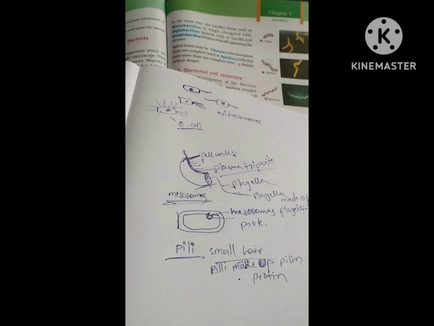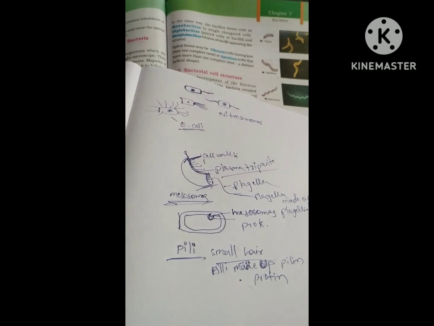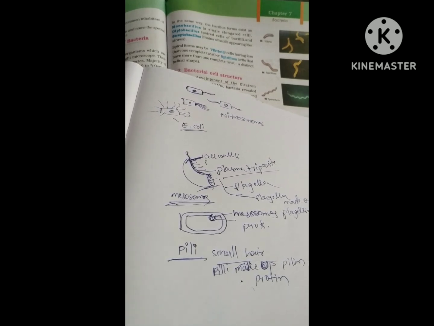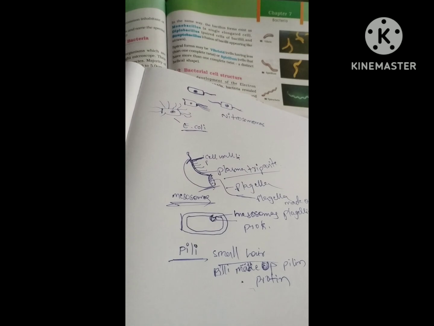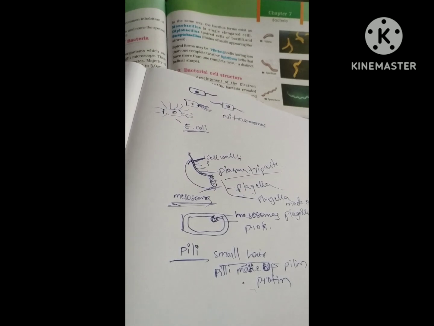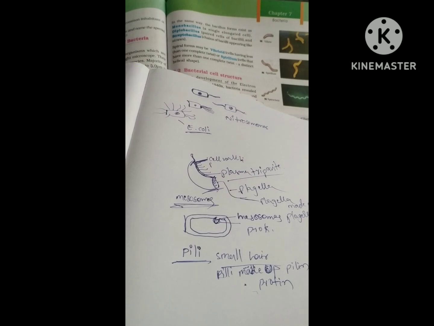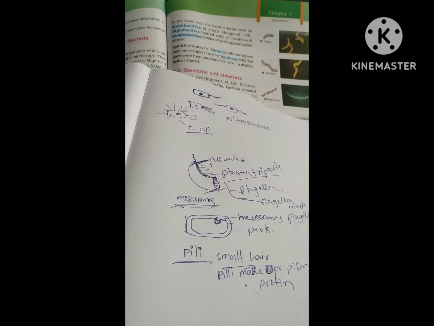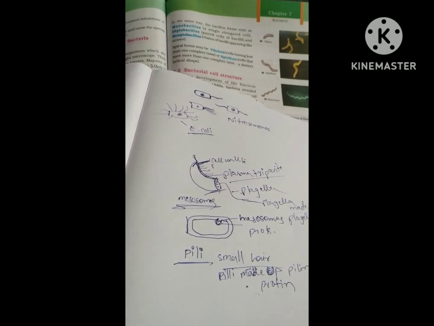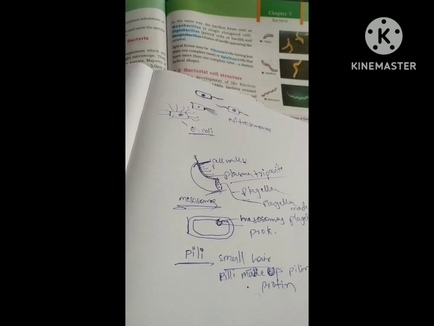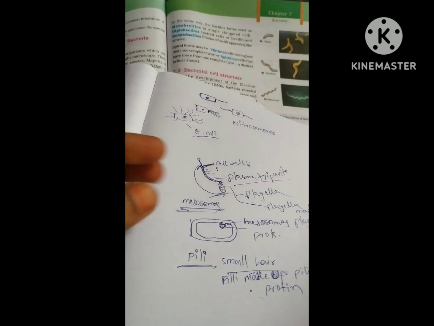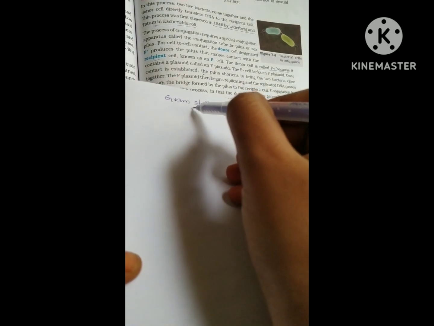Okay guys, the next one is based on the nature of staining of bacteria. Gram positive bacteria retain the blue stain, while gram negative bacteria do not retain the stain. And the next one is gram staining of bacteria.